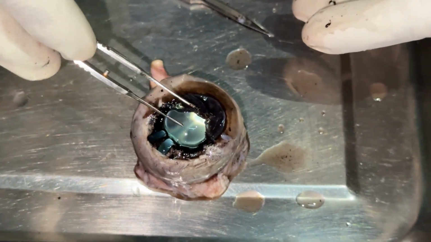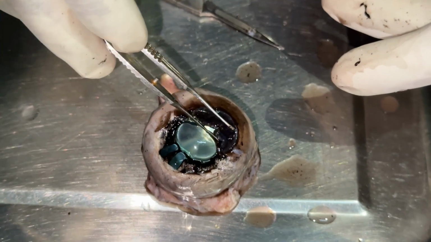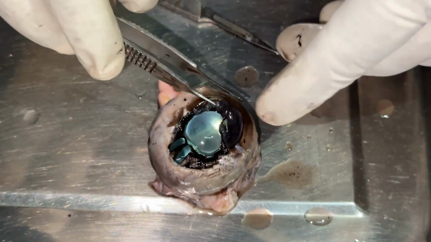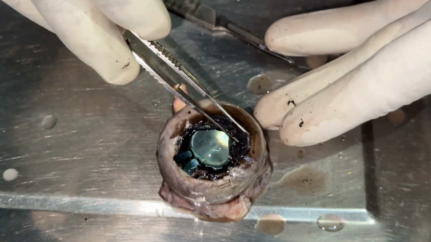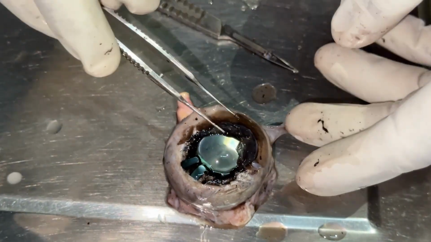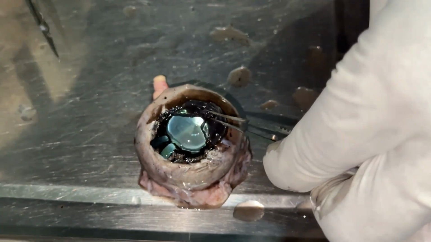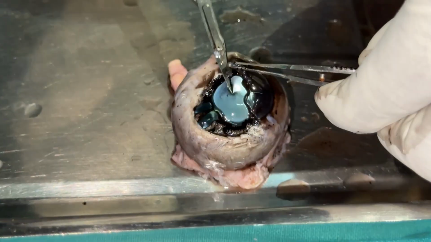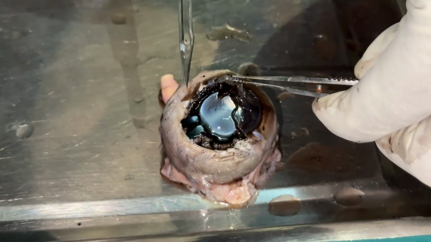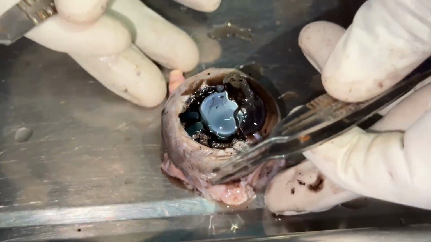This is the iris muscle. When we put a dilator, these muscles will undergo contraction and this area will be smaller. Actually, this area is the pupillary margin. This will be exposed. I will incise it. Iris muscle I will remove. Understood? What is iris?